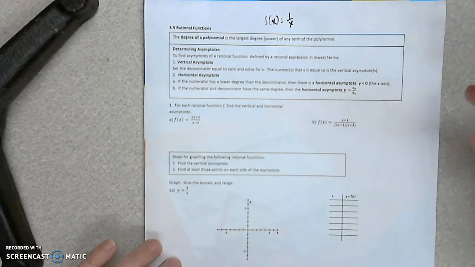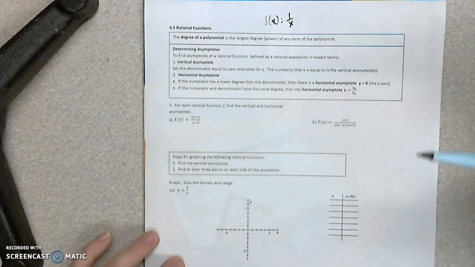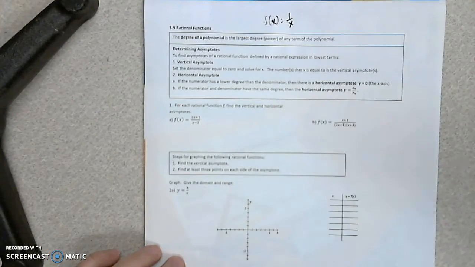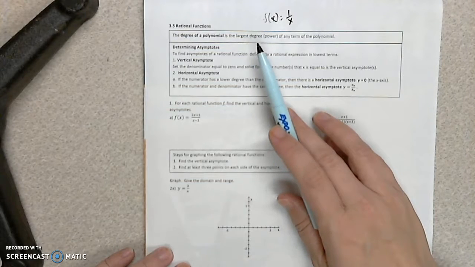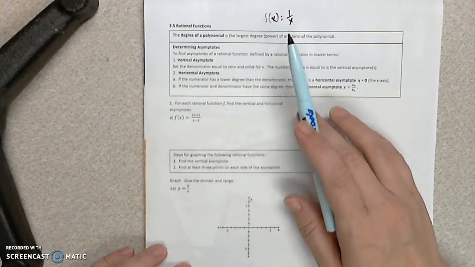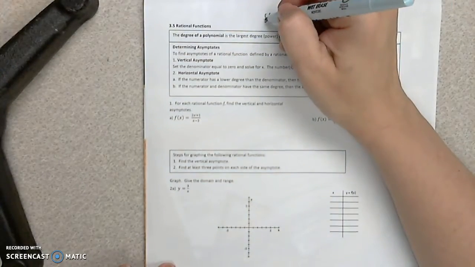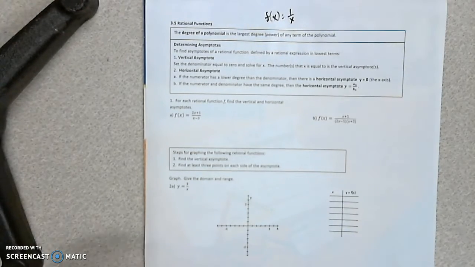Now, when you look at rational functions, you could have a polynomial on top and bottom, right? Polynomial in the numerator, polynomial in the denominator. When we're looking at the degree of a polynomial, we're looking at the largest degree of any term of the polynomial. Whatever the largest exponent is in that polynomial, that's going to determine what the degree of the polynomial is.